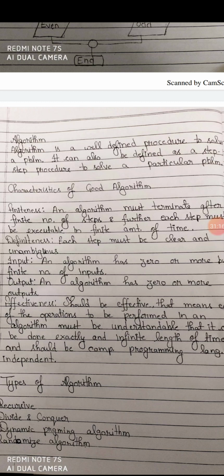So the team writing the algorithm may not know how to write code, but the team writing the code must definitely know about the algorithm, because before writing an algorithm, we cannot write a C program. This is very important to understand, because from the next chapter we'll continue with C programming concepts.